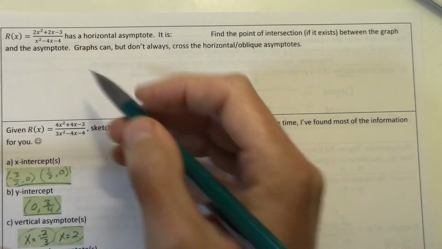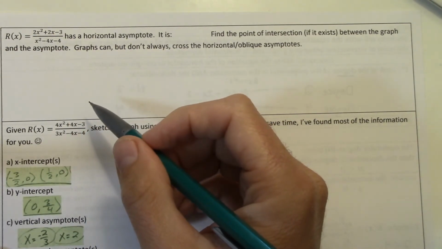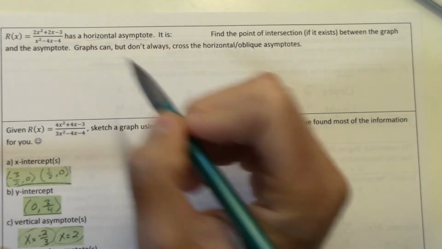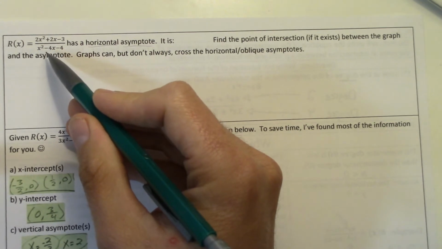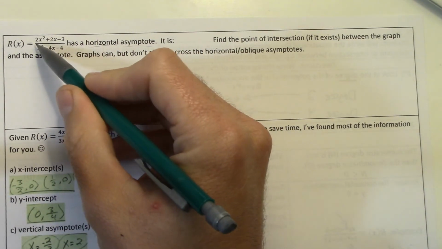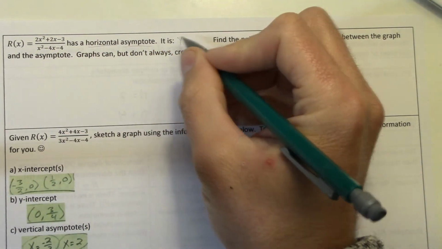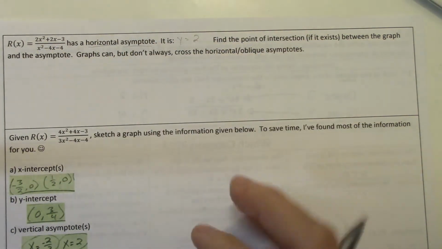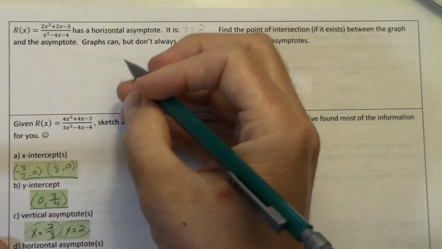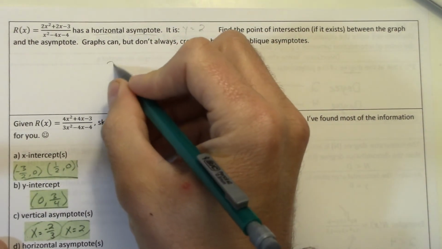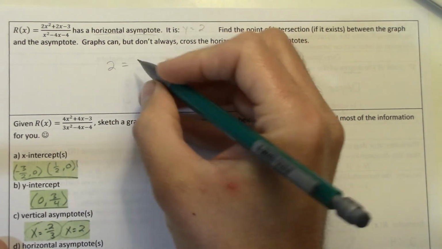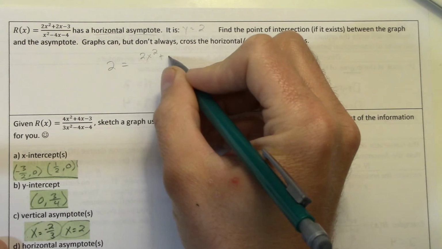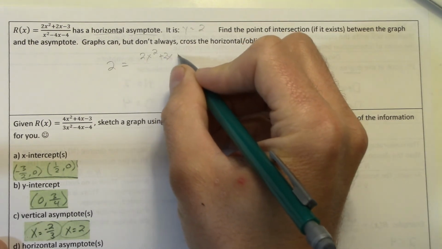In this example, I think we're going to end up skipping this just due to time, but it is important to know that a horizontal asymptote can cross the graph. Okay, here is a quick example. The horizontal asymptote would be y equals 2 because our degrees match. It's 2 over 1. And what we would do, and I'll let you solve this if you have the time, is look at the solution to this equation. We would look at what x value would cause this to be true.